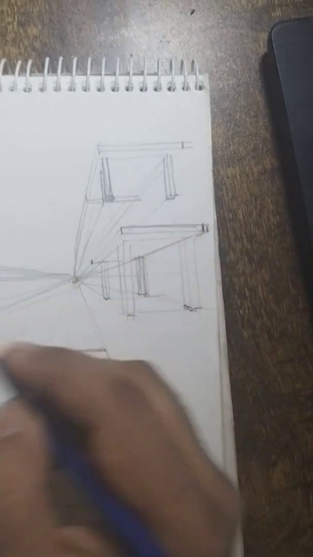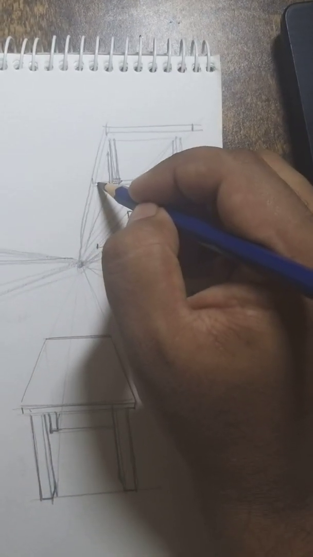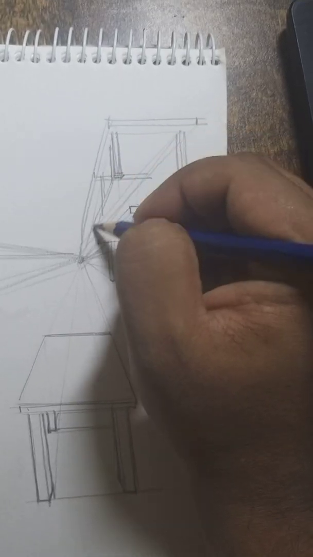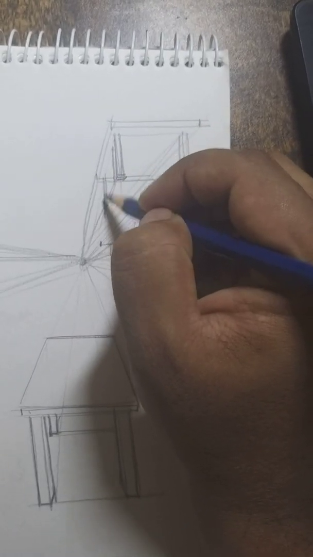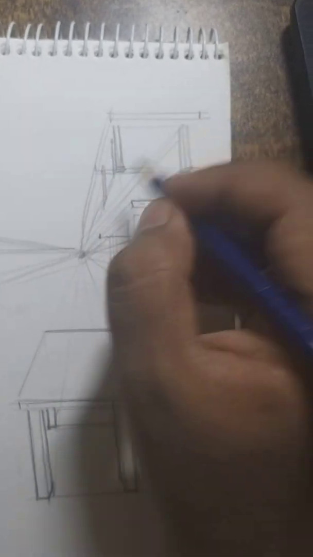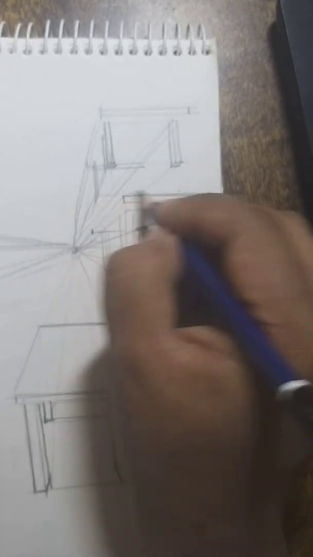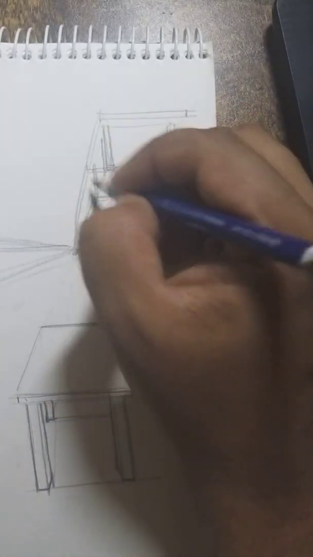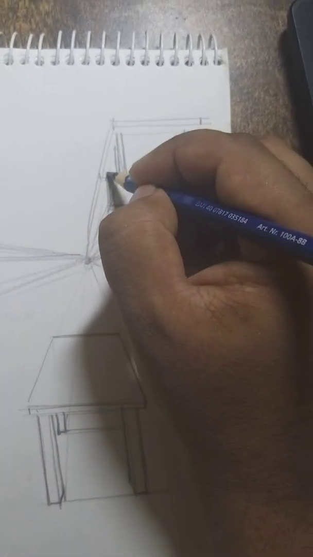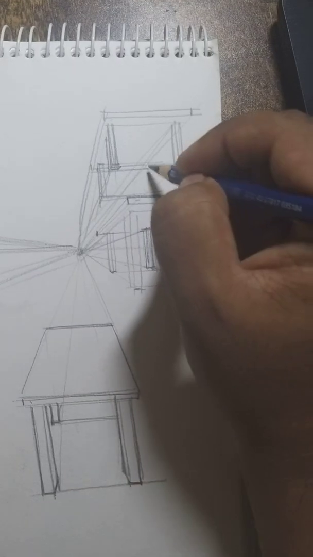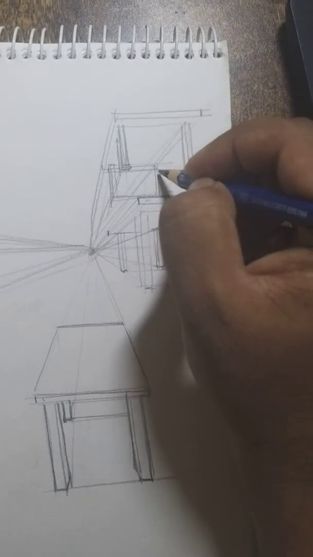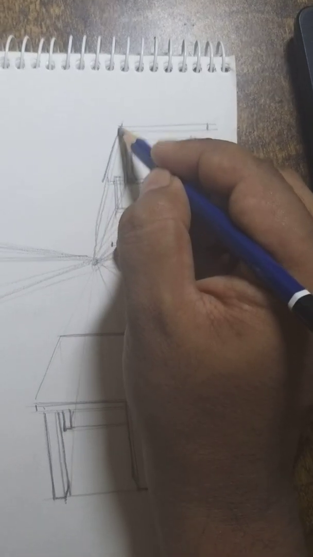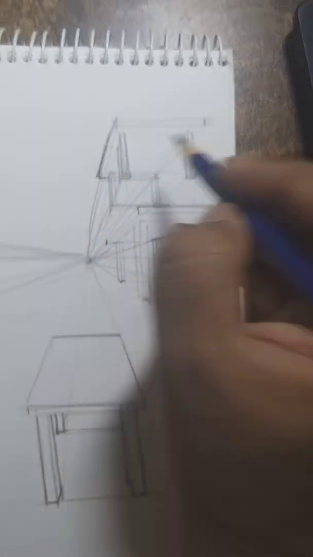And now the other part, I'm just simply drawing another line which is connected to these two parallel lines, this one and this one, and then I'm going to draw another two parallel lines. You'll get used to it, don't worry. So now I'm going to block it out, give highlight.